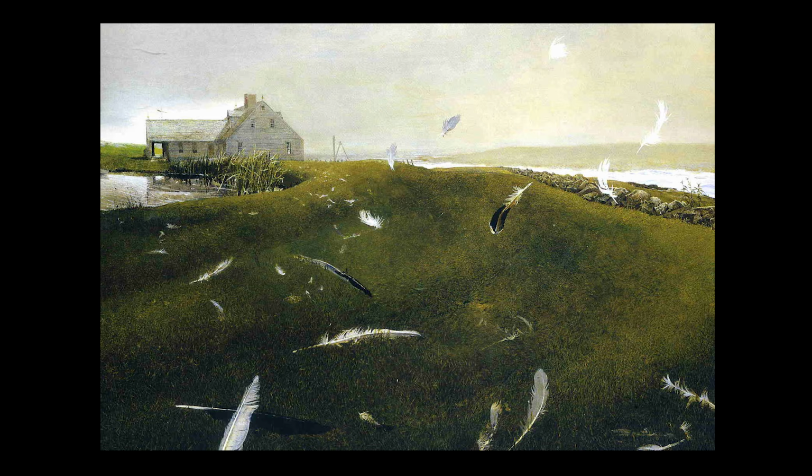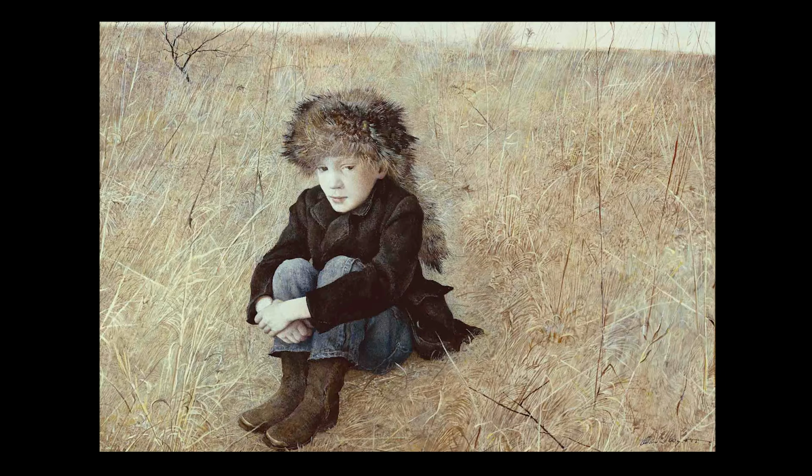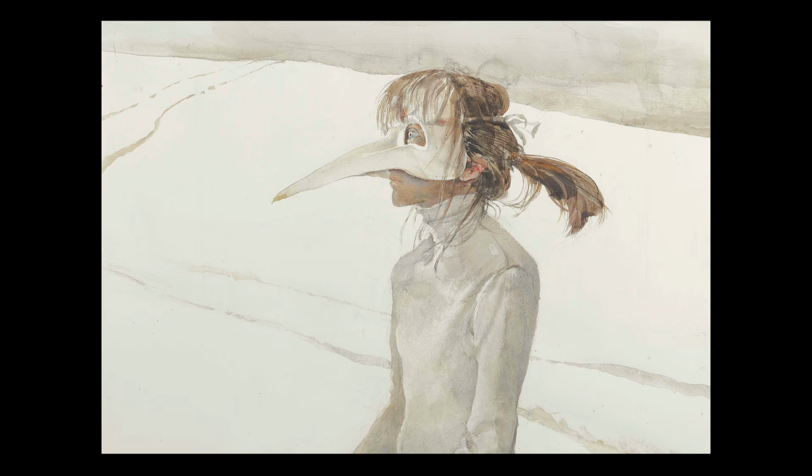His framing choices often feel cinematic. Subjects are pushed to the edge, cropped or turned away, inviting the viewer to complete the emotional equation. He utilizes negative space, the area in an image that surrounds the main subject, the parts of the composition that are left unoccupied.